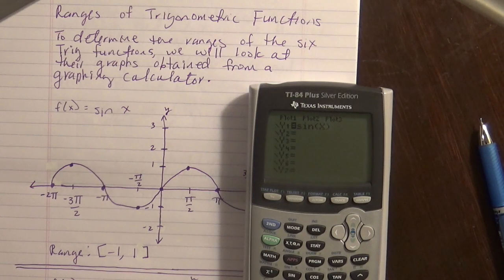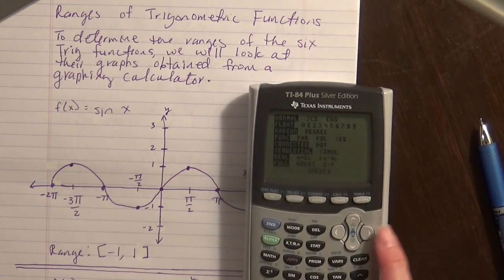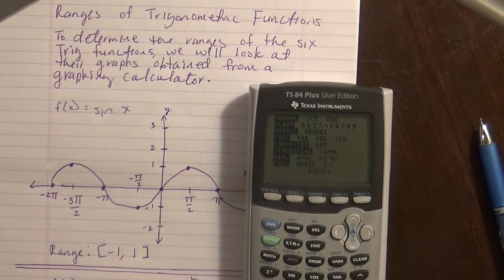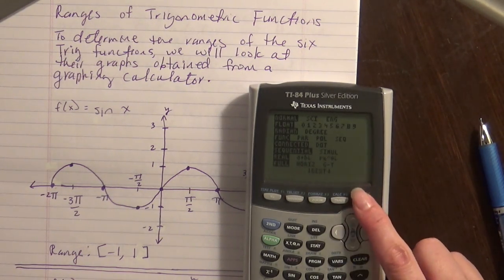On your calculator, you need to find your mode button, which is right beside second. So right here, press mode. Scroll down and make sure that radians is selected. Mine was in degrees, and that's why I couldn't see my graph very well. I need it to be in radians, so highlight that and press enter. And now we'll go back to our graph.